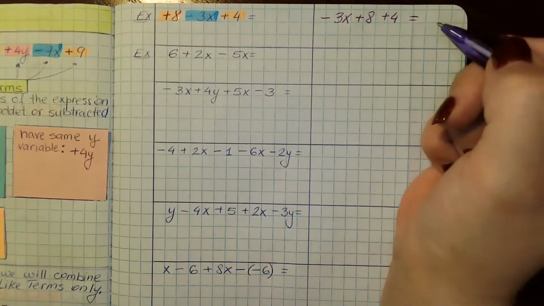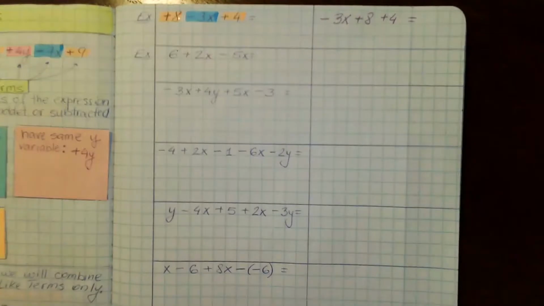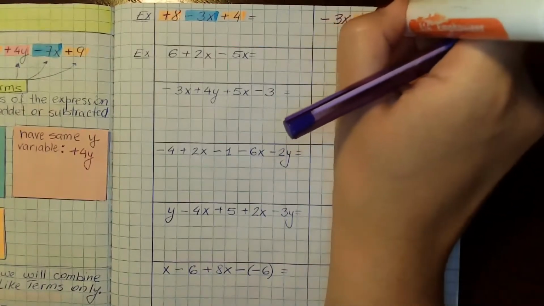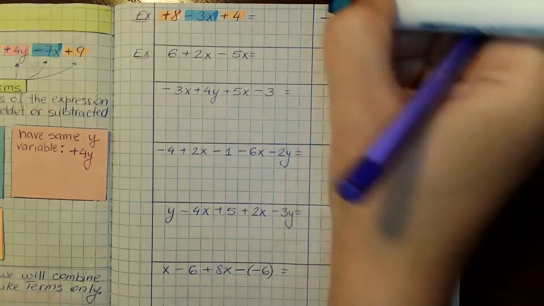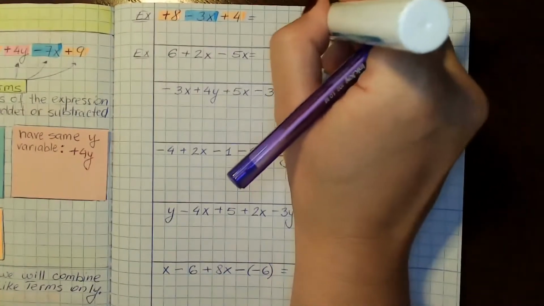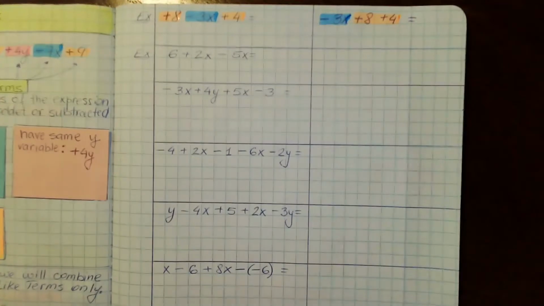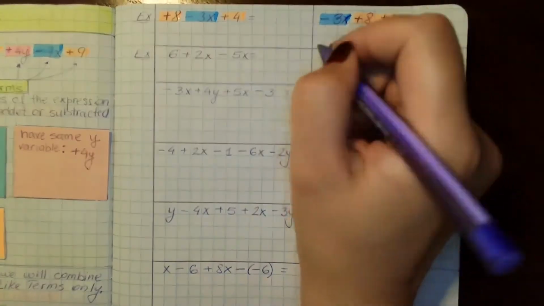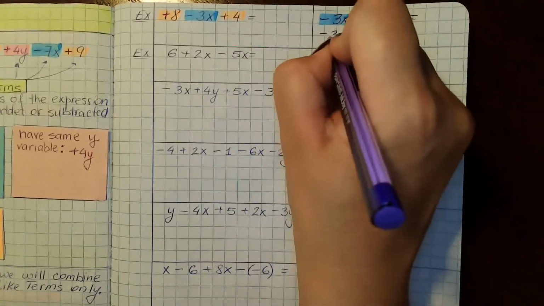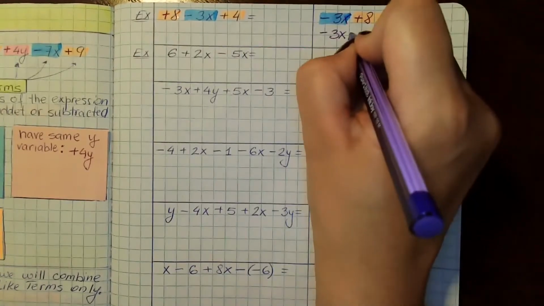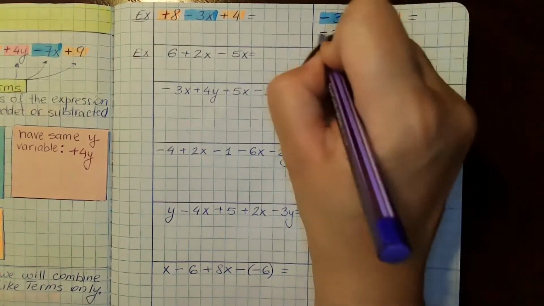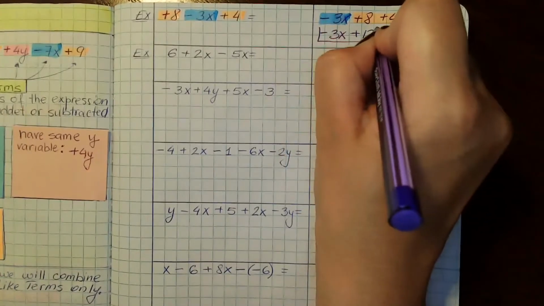And then we simplify by combining the same kind. So in other words, just the constants, and the negative 3x will be all alone. So we'll bring it down to the final answer. That would be negative 3x come down, and then 8 positive and 4 positive together will be plus 12. And this is your simplified answer.